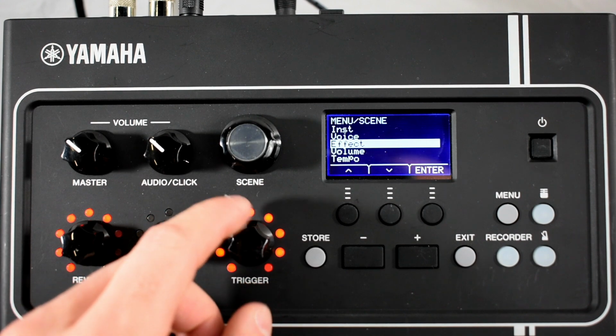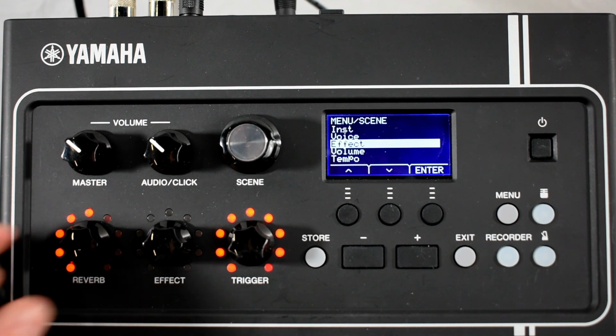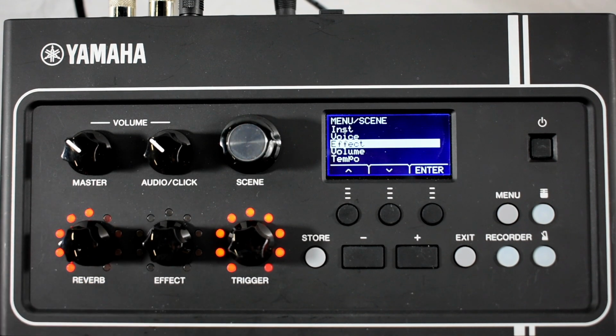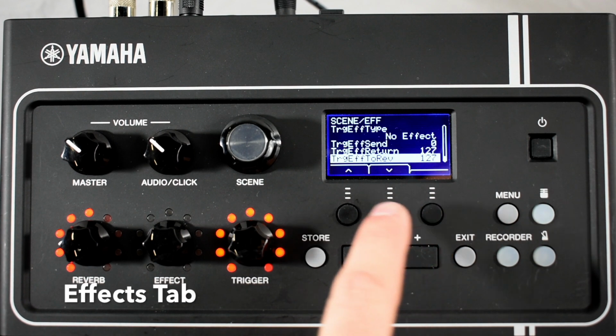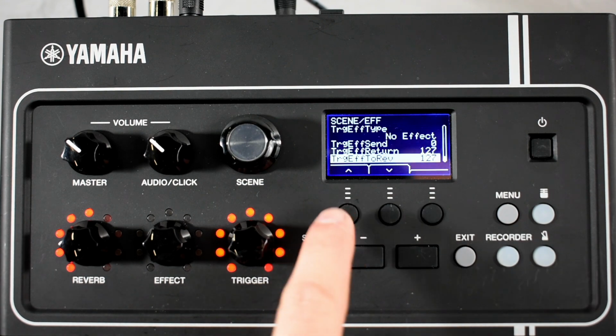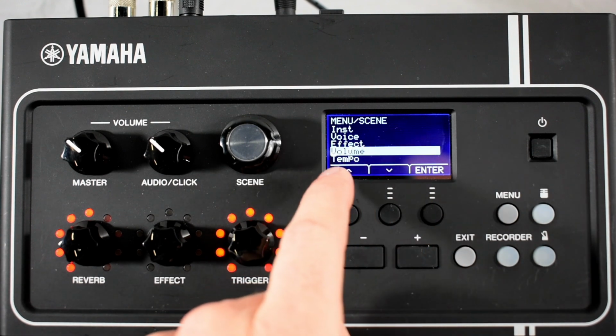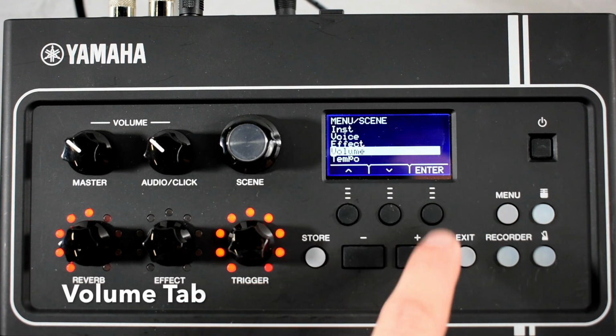Now, if I want to be very specific and I want to have a very specific set amount of reverb or even the volume on my snare drum trigger compared to the overall arching effect of my whole kit, that's when you go into effects and I can change the amount of reverb I want on the voices of my snare drum trigger. To show you a quick example, I'll scroll down and show you the volume changes I can make to my snare drum trigger as well.